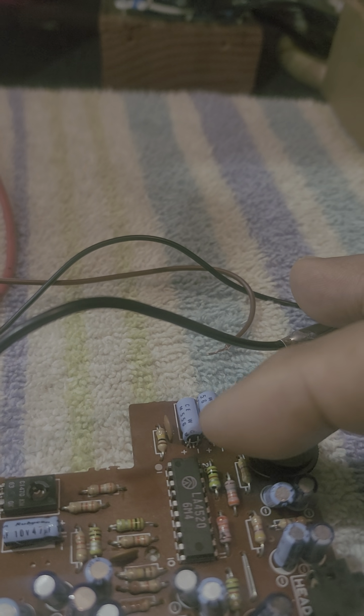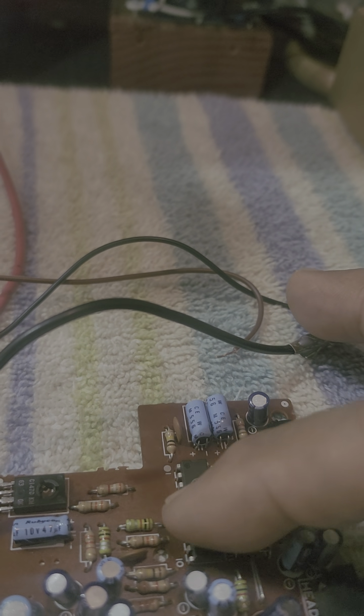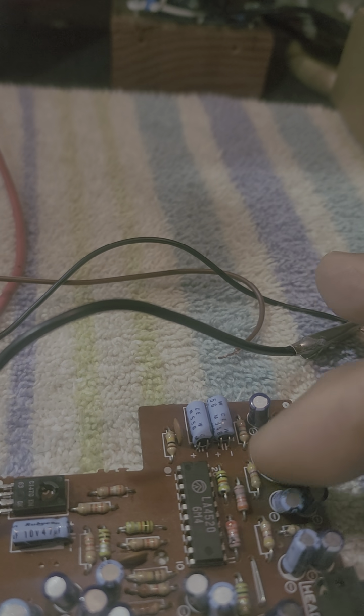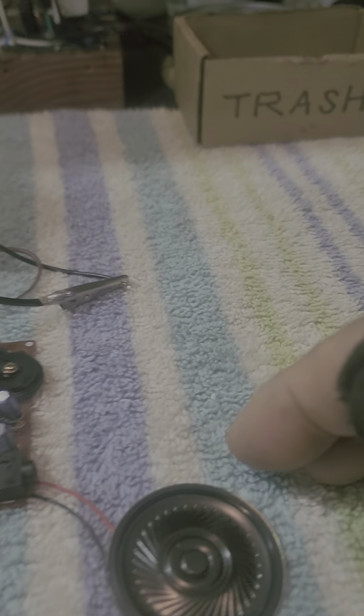I was able to get the specification of the different legs, but specifically terminal number 3 and number 8 could be the audio input to this audio amplifier board for us to bring a sound on the speaker.